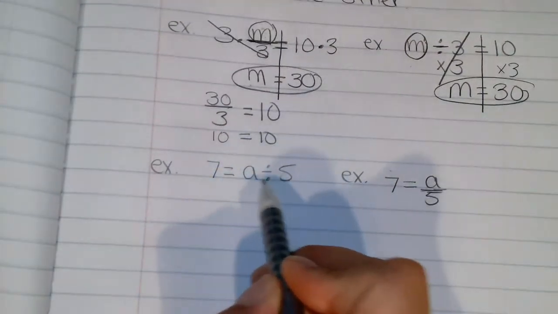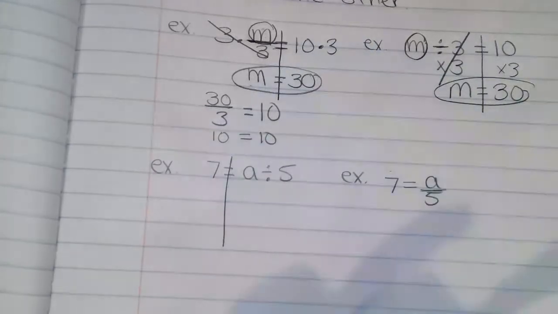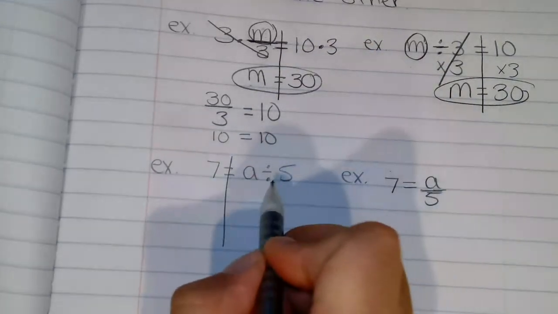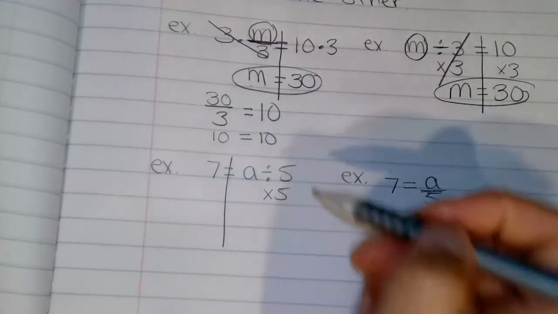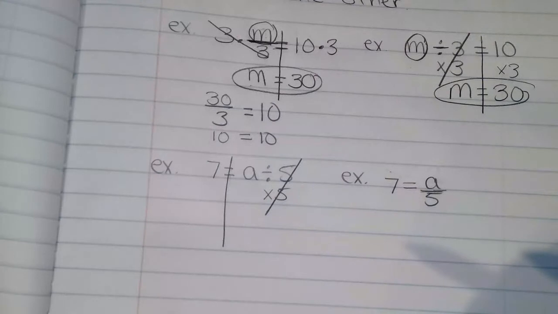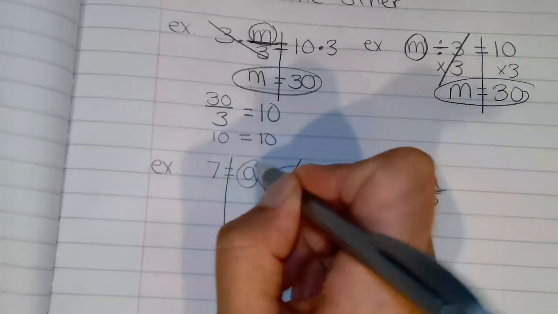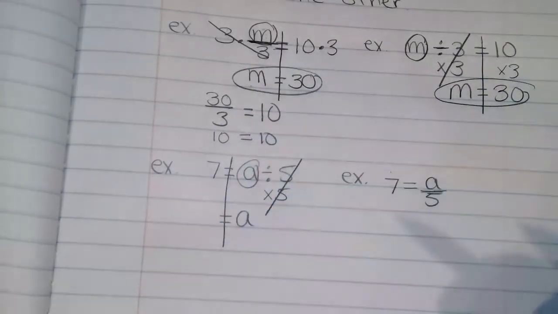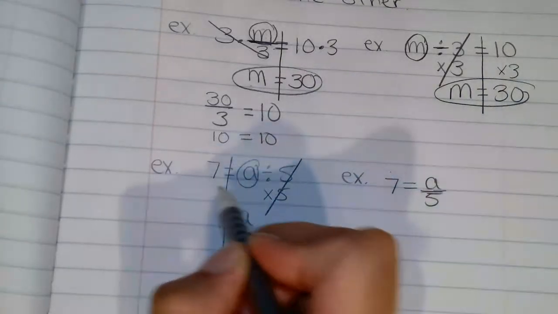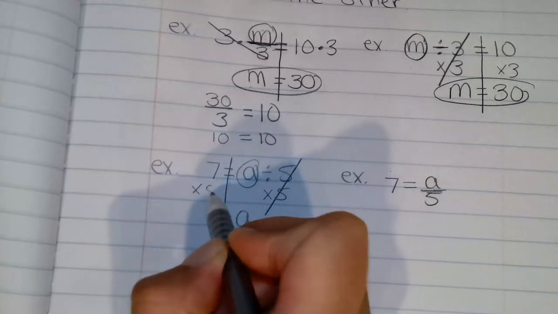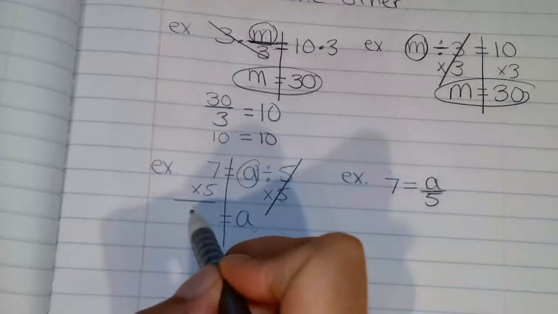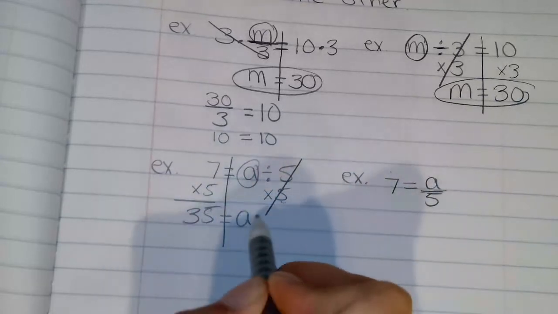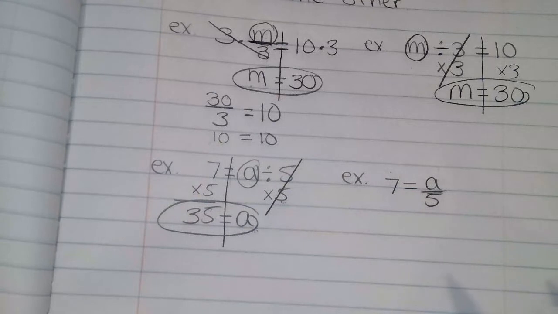I have 7 equals a divided by 5. I'm going to draw my equal track. I see it's division, so I'm going to use multiplication. That is the opposite, the inverse operation, which will cancel out. So now on this side, I will have just a, which is what I want. I want the variable on that side by itself. And on this side, I'm going to have to multiply by 5 because I did it over here. So what is 7 times 5? That is 35. So a equals 35.